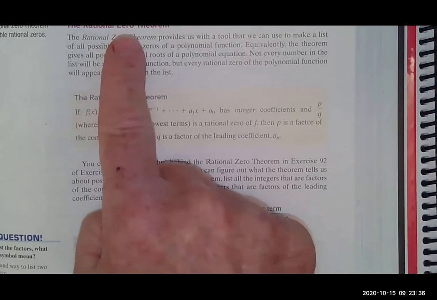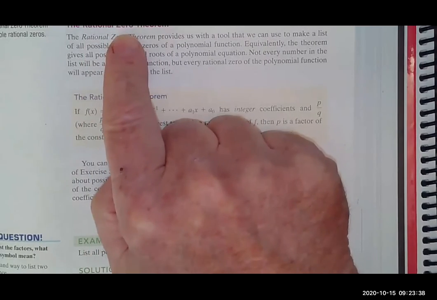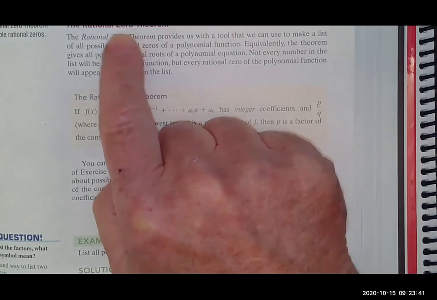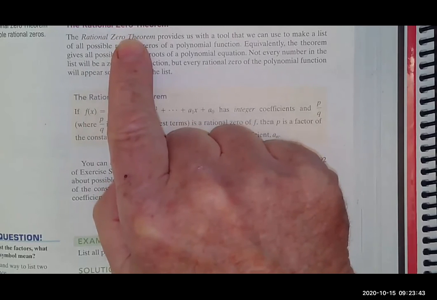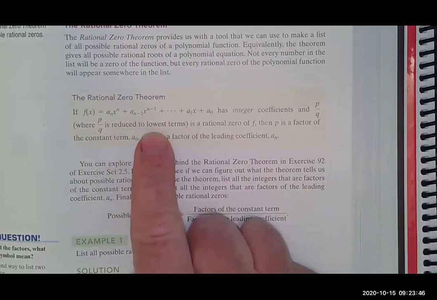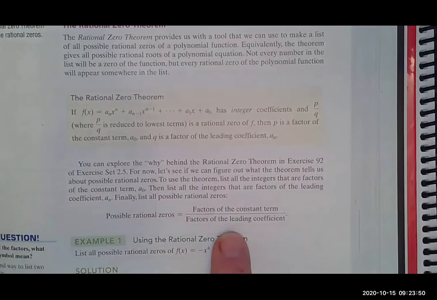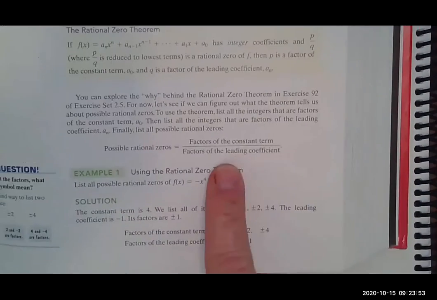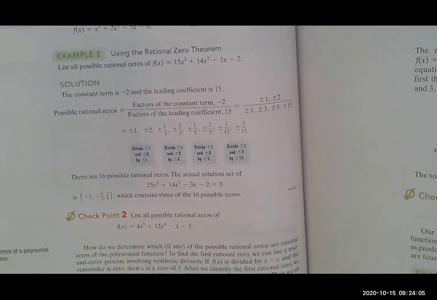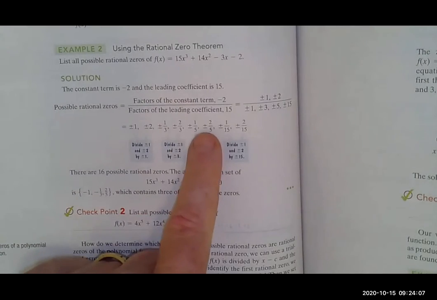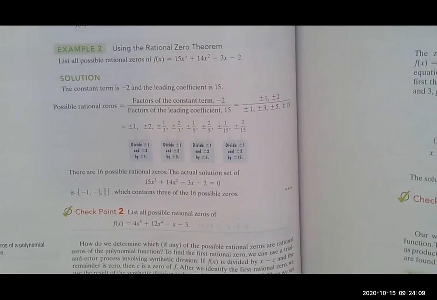Rational zero, sometimes we called it roots a long time ago. Roots are the same as zeros. The rational zero theorem, yeah, not doing it. Don't need to worry about all that. Oh my gosh, what's happening right here? Nope, not doing it, not doing it. Don't worry about it. Sorry for the fuzziness. Yep, not doing it. Use rational zeros, nope.